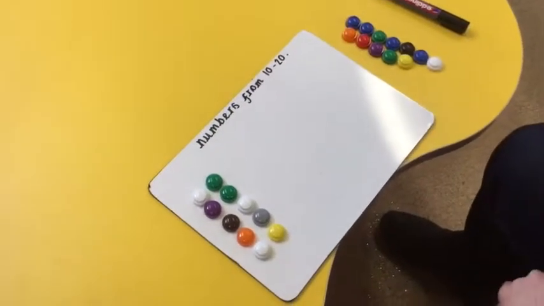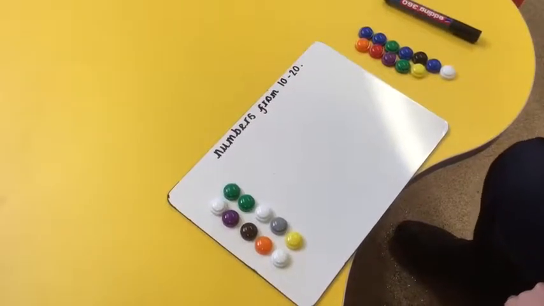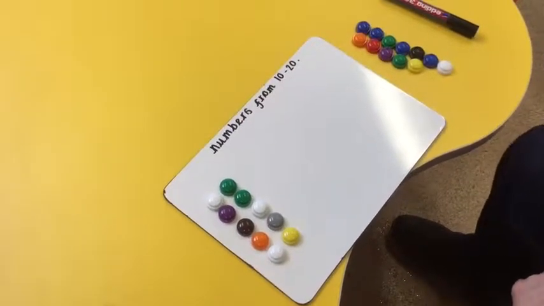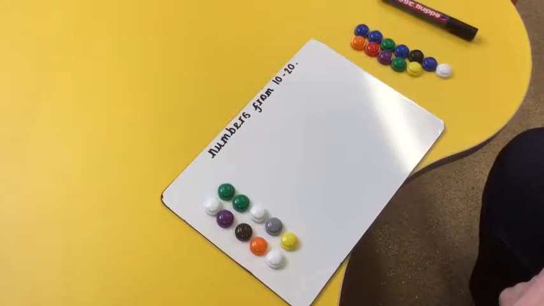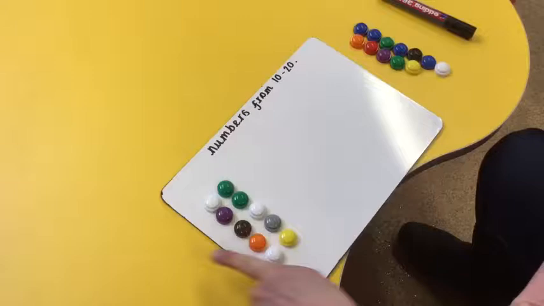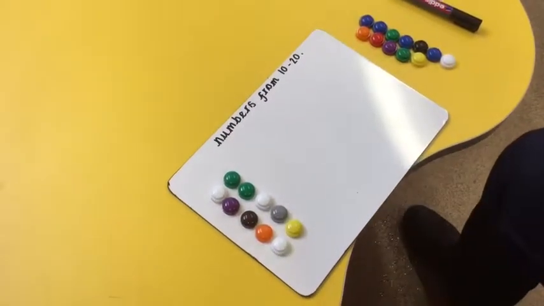Term 2, primary 1. For maths in term 2, once your child is confident working with their numbers to 10, we'll then introduce them to the numbers from 10 to 20. In maths, we like to group, if we can, larger numbers into groups of 10 and then have a look at anything that's left over.